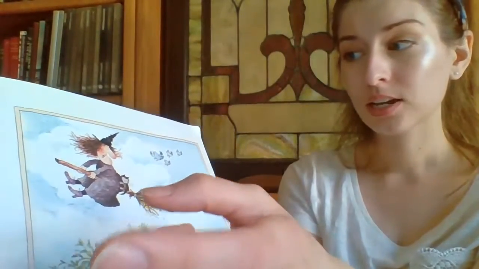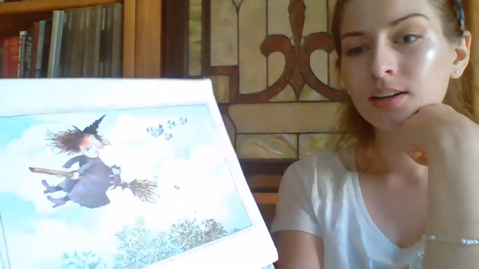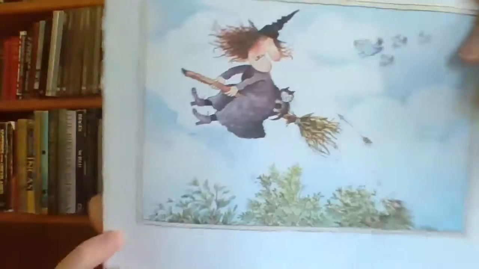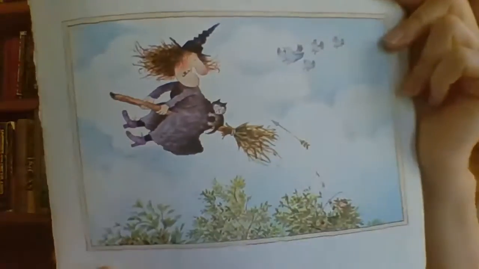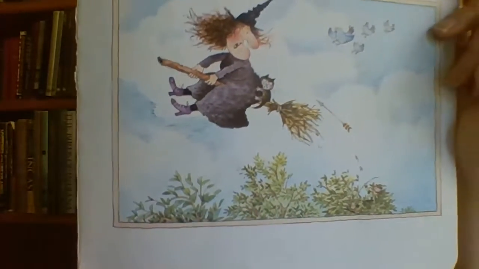In, on, and over are all prepositions. She's also next to the birds, but are we looking for her? No, we're looking for Mr. Robin Hood.